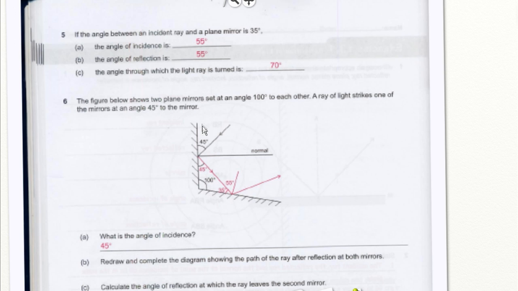Okay, this is question 5. If the angle between an incident ray and a plane mirror is 35°, in part A, they're asking you for the angle of incidence. Over here, the answer is 55. For part B, the angle of reflection is also 55°. For part C, this is not a very good question, so you do not have to answer this.